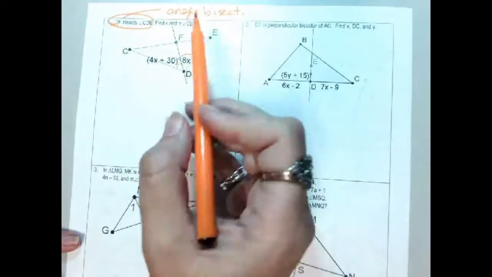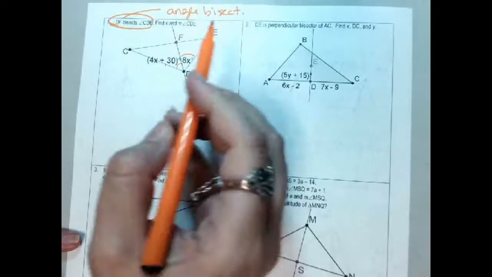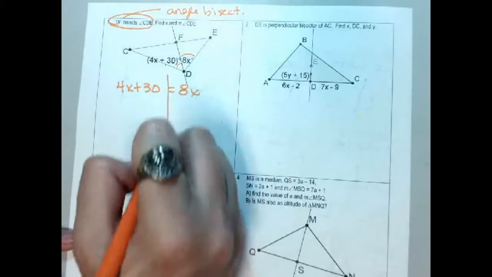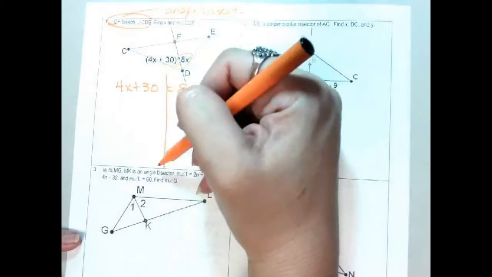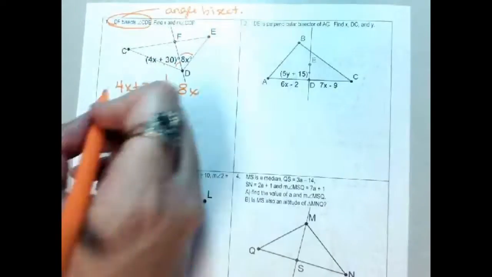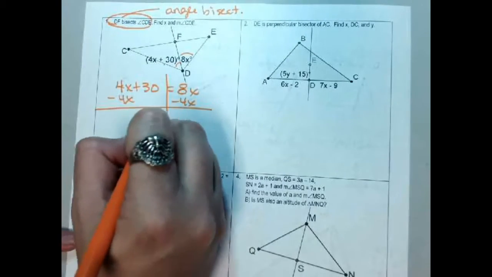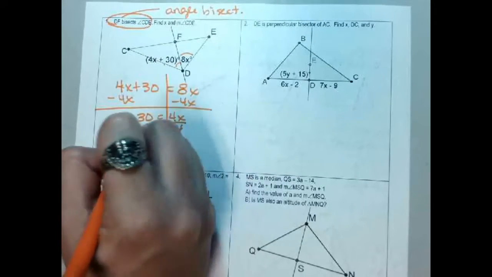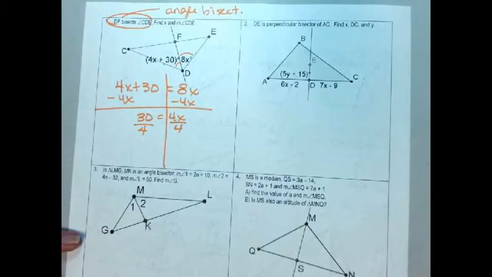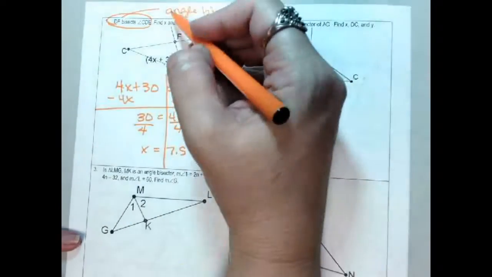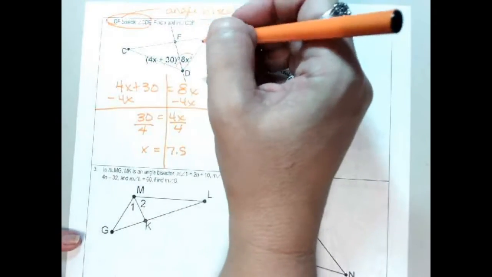It means that this angle is equal to that angle. Put your line where the equal sign is. There's nothing to combine, so I'm going to minus the 4x. So 30 equals 4x, divide by 4, and we get x is 7.5. But it didn't ask me for x, it asked me for angle CDE.